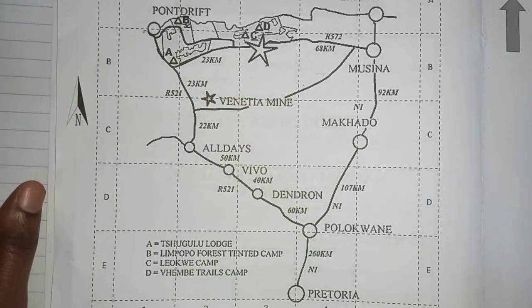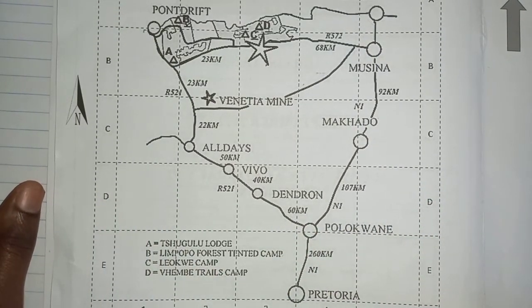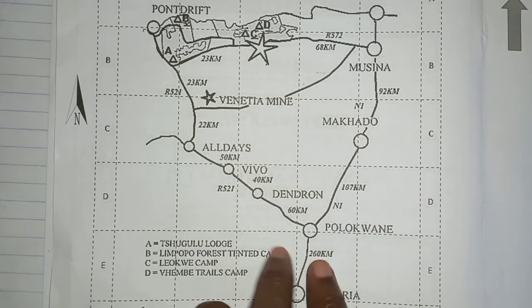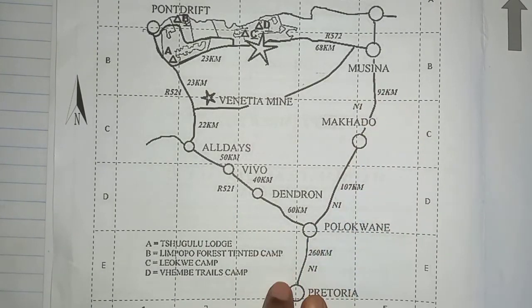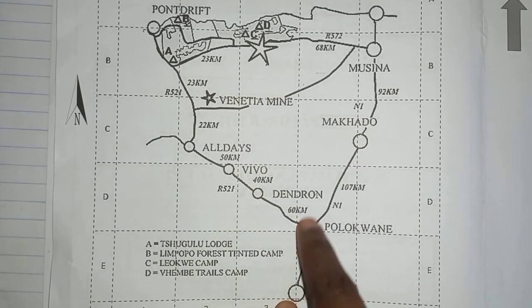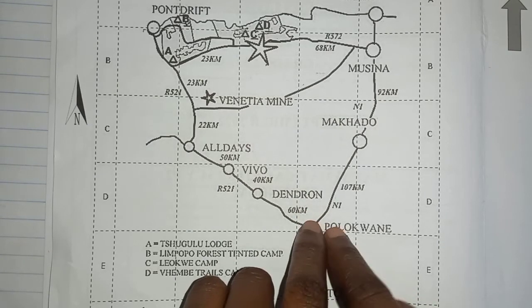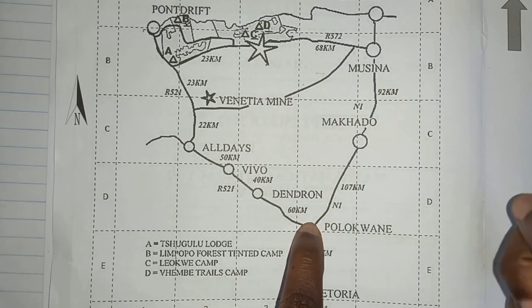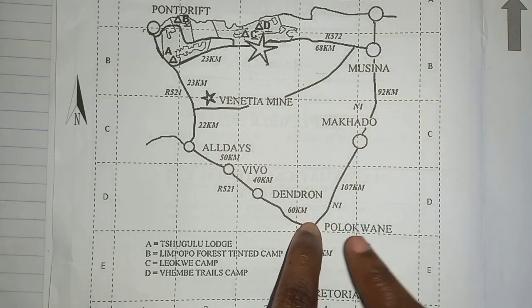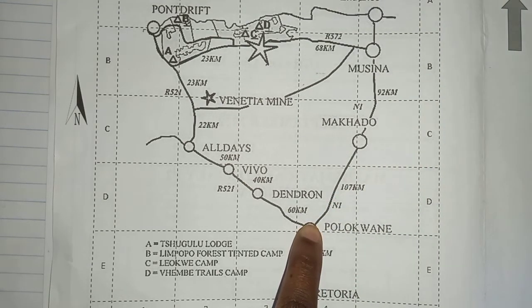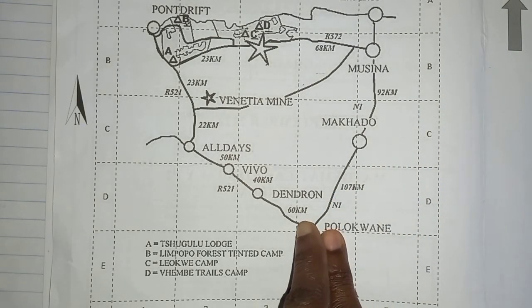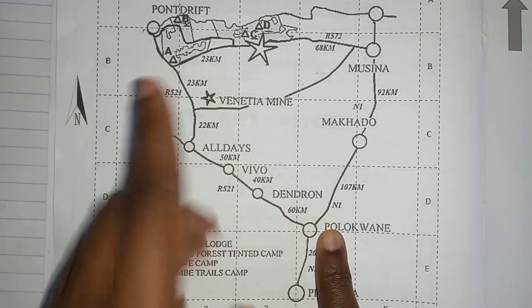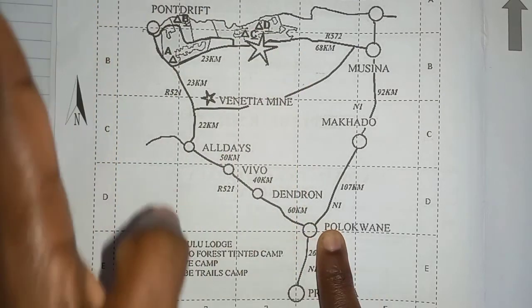So I'm not going to give you my answer for that, because you have to sit down with this and describe it the way you see it. From Pretoria, you take N1 towards Polokwane, and then at Polokwane, you take northeast, continue with N1 northeast, or take R521, which is northwest, right?